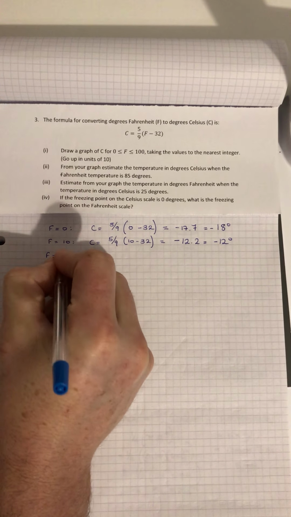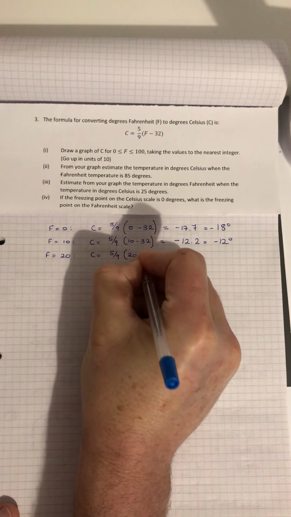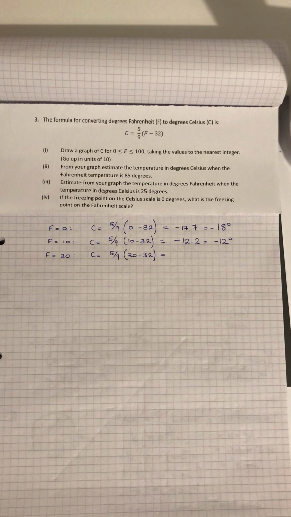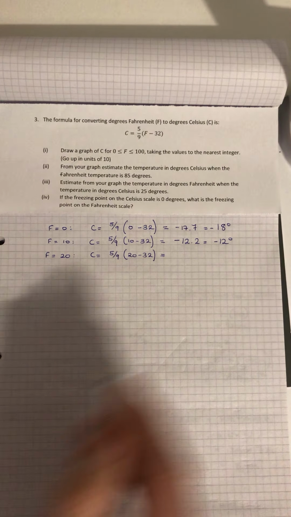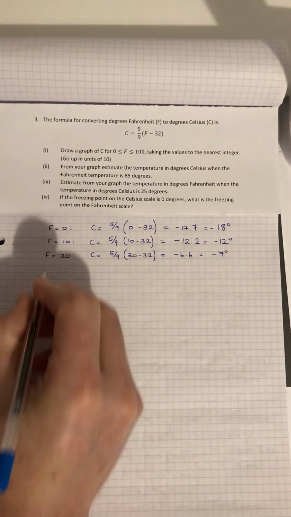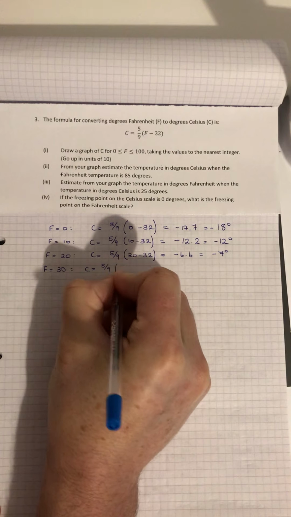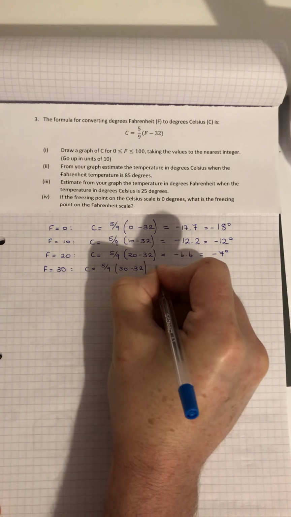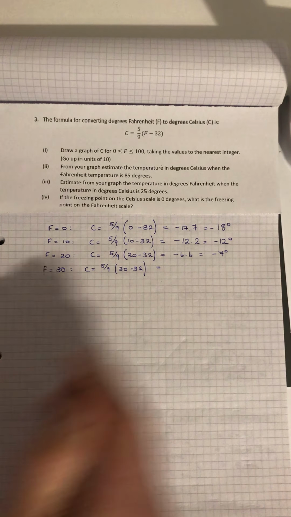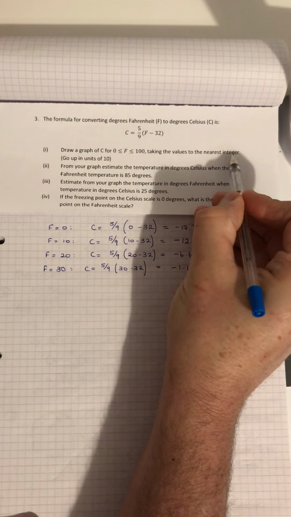When F is 20, the Celsius is 5 over 9, 20 minus 32, which is equal to minus 6.6 or minus 7 degrees. When F is 30, Celsius is 5 over 9, 30 minus 32, which is equal to minus 1.1 or just minus 1 degree, because it does say to the nearest integer.